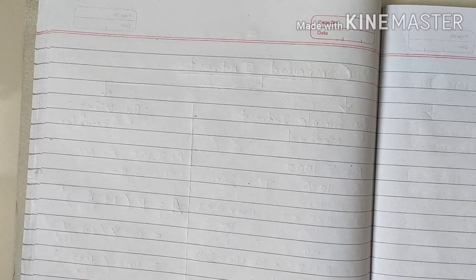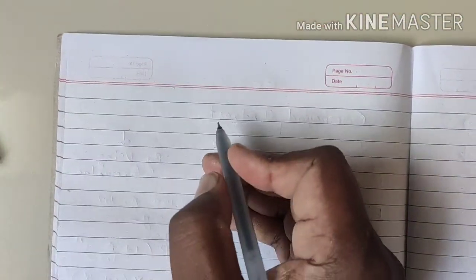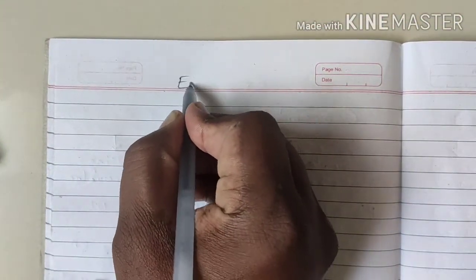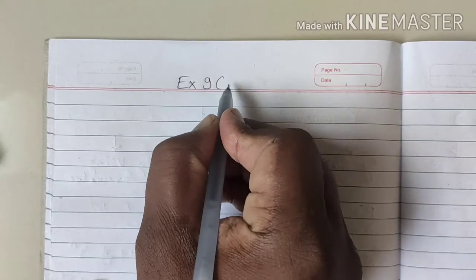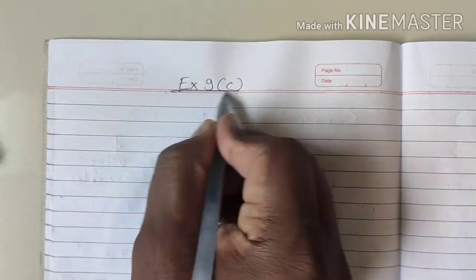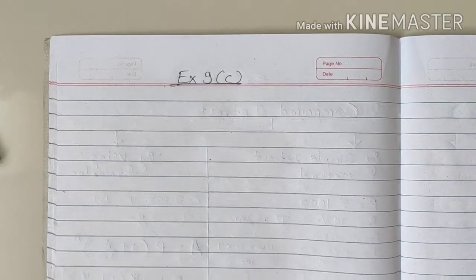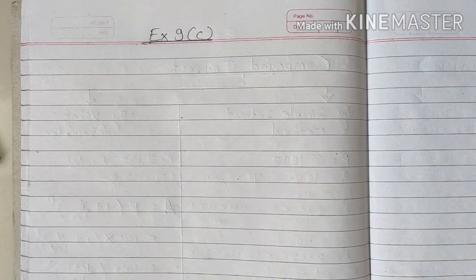Now let us begin with the exercise. We are starting with exercise 9C. From this exercise also some part is omitted. Which part is omitted? The questions related to half yearly interest are omitted from this.